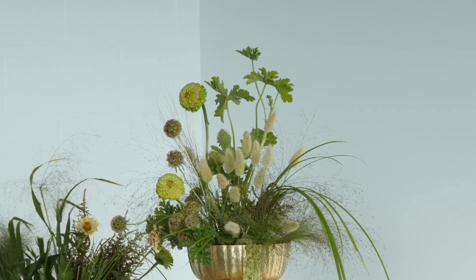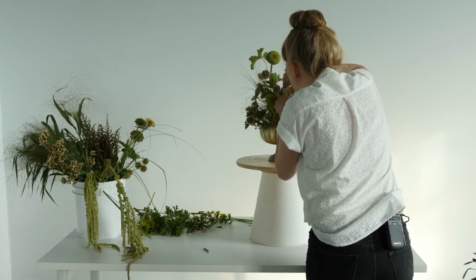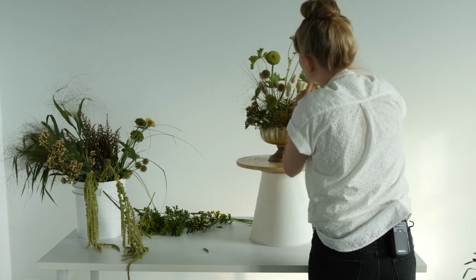And then I just need to get rid of one of these geranium leaves in the back. I think I just want it to feel a little bit lighter through there.